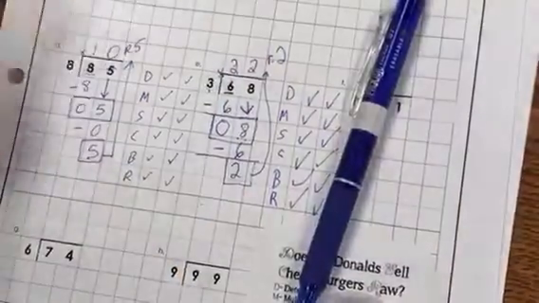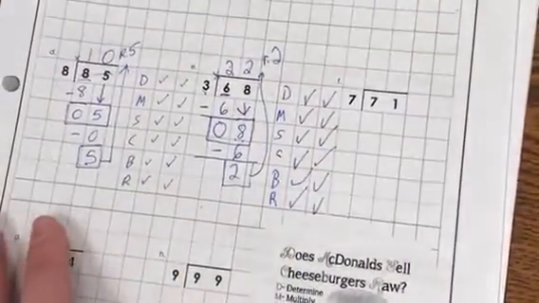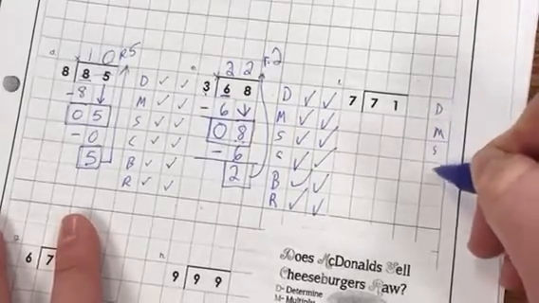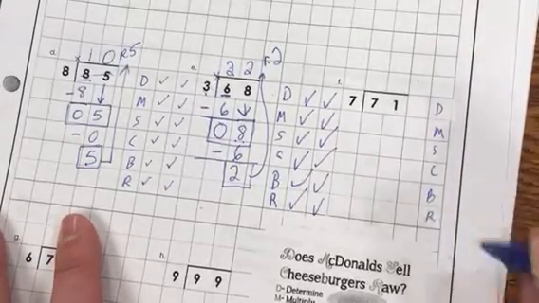Back to Mr. Hutch. All right, so next problem. Letter F, here we go. One chunk over here. Does McDonald's sell cheeseburgers raw?